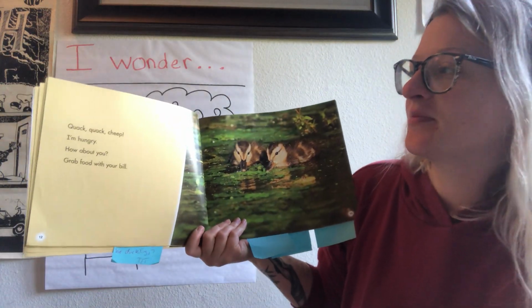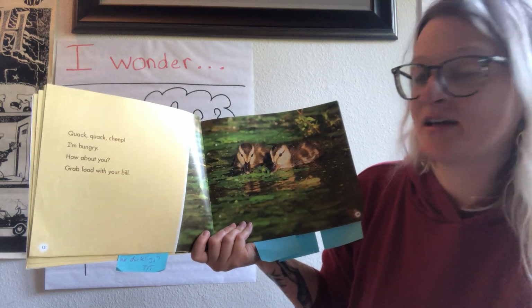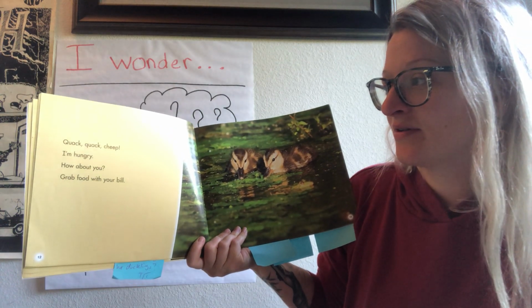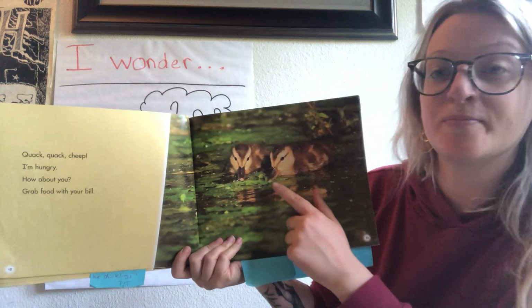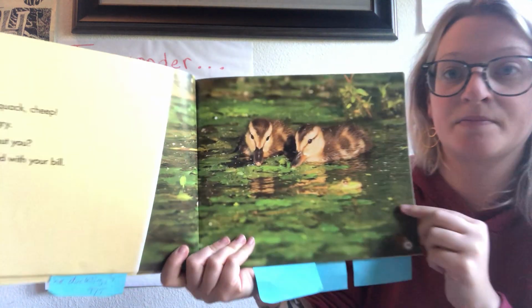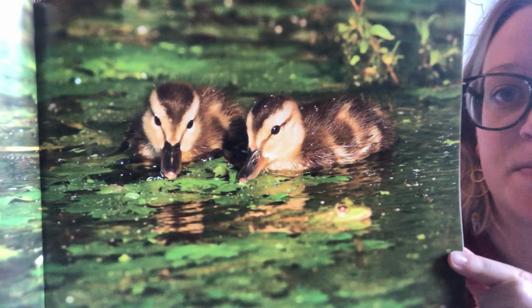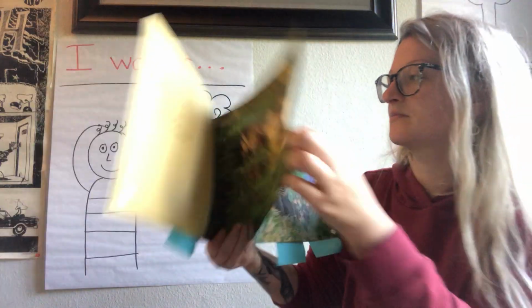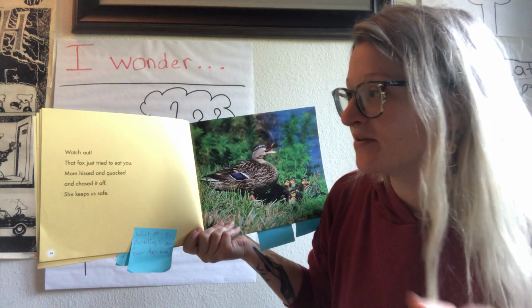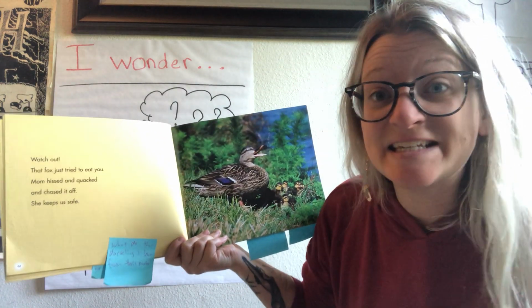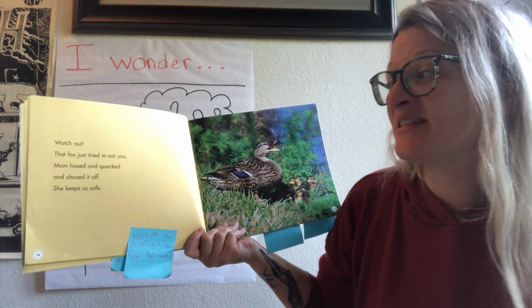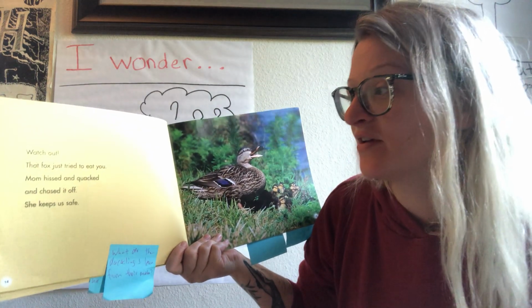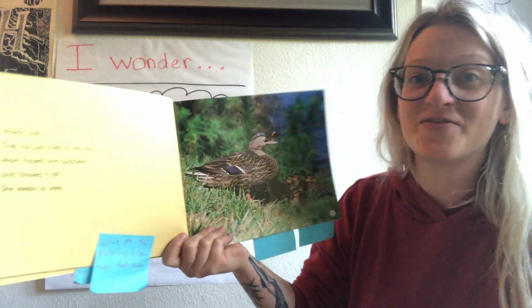Quack, quack, cheep. I'm hungry. How about you? Grab food with your bill. Watch out! That fox just tried to eat you. Mom hissed and quacked and chased it off. She keeps us safe.